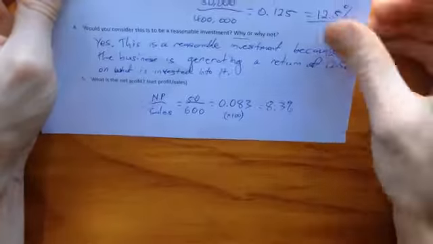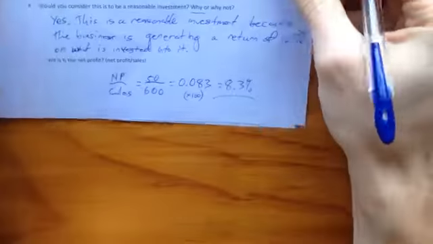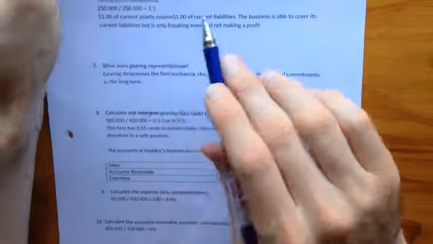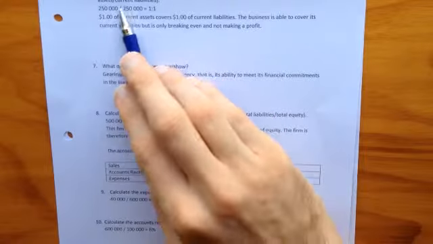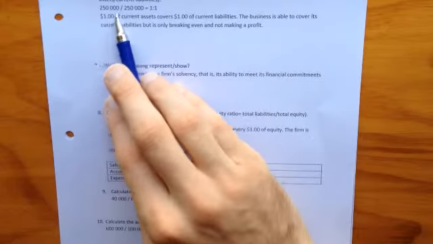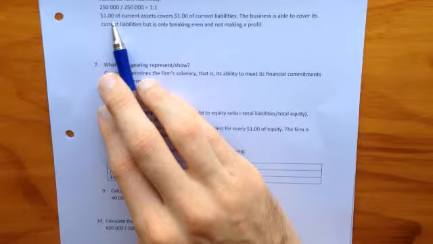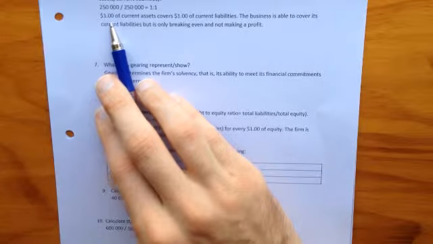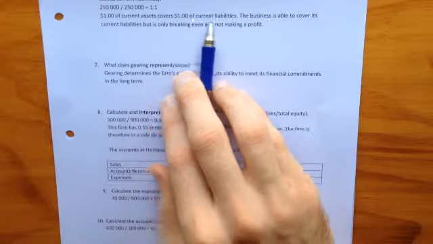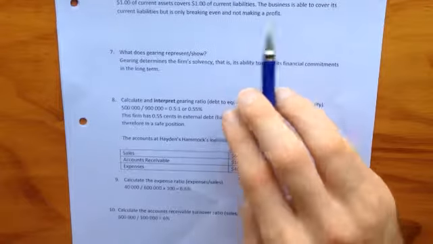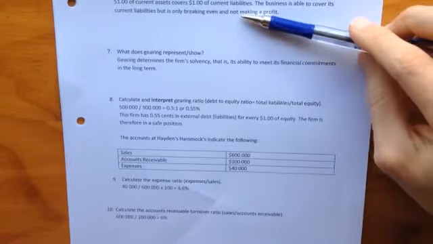Now, what is the net profit? So we've just done that, we've done our calculation, so that question has been achieved. Good job. Now, we're going on to our next one. Calculate and interpret the current ratio of Wizard Pinball Manufacturing assets and liabilities. So we're given the calculation, current assets over current liabilities, 250,000 over 250,000, 1-to-1. This tells us that $1 of current assets covers $1 of current liabilities. The business is able to cover its current liabilities, but is only breaking even and not making a profit. So that's our answer here.